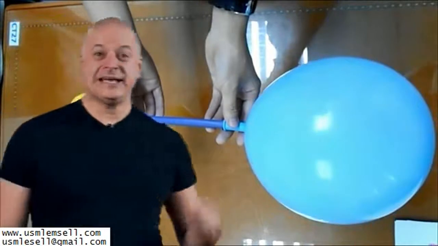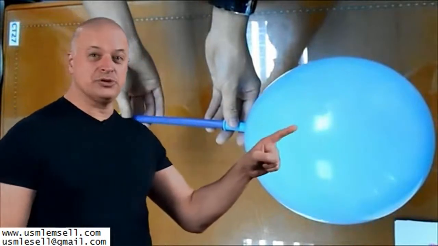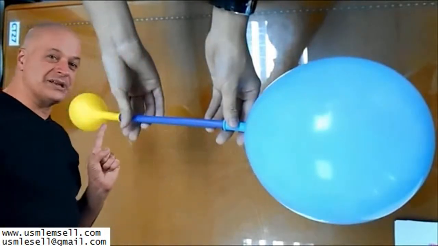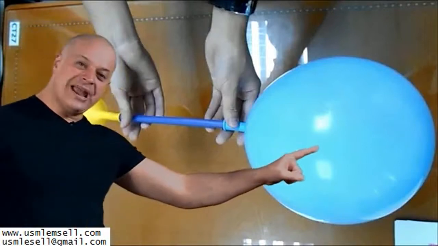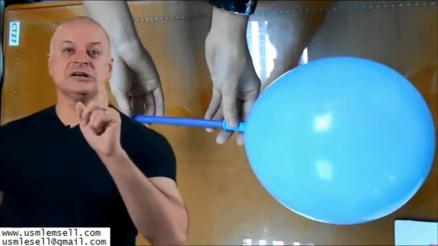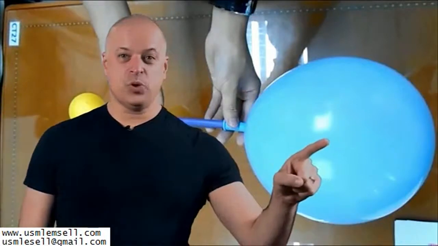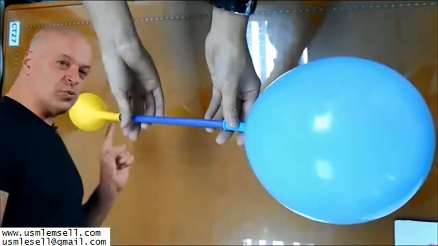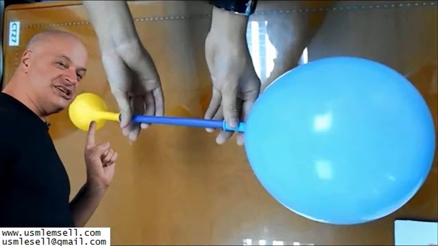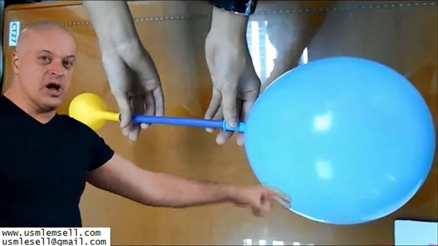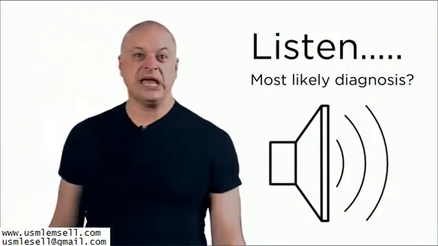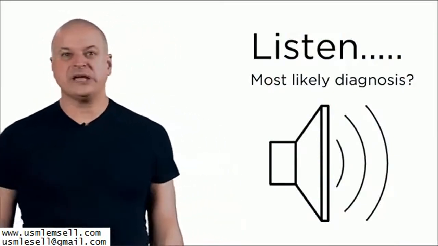What we see here is that the wider balloon dilated, the smaller one collapsed. Isn't it interesting? Even though there was more air in there, it was under less pressure. The wall tension in this one is less than this wall tension. That wall tension is greater, and therefore it squeezed the air into the bigger one. Wow, I keep watching that day in and day out. What do we hear?